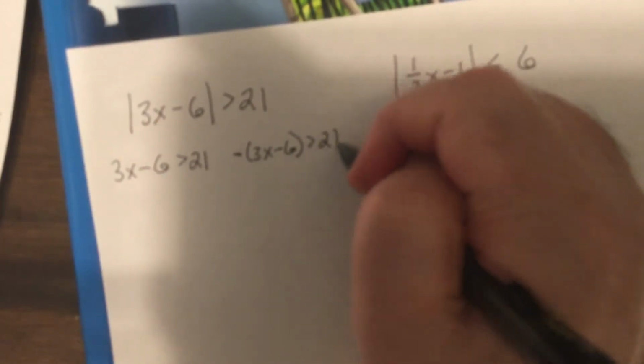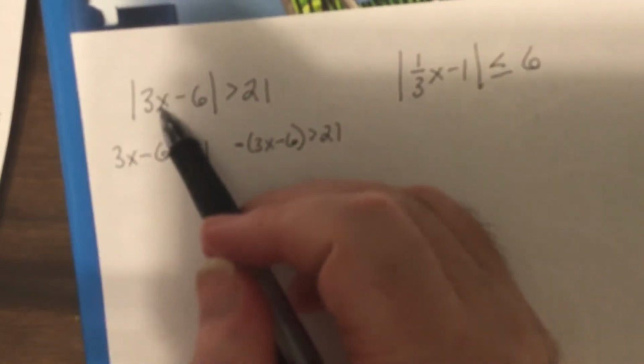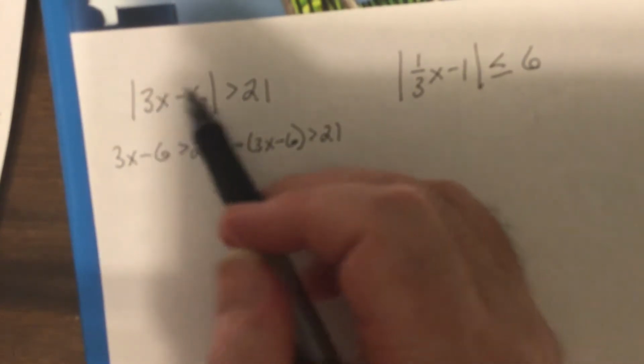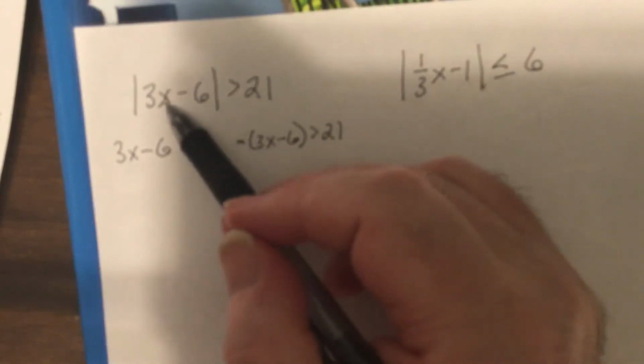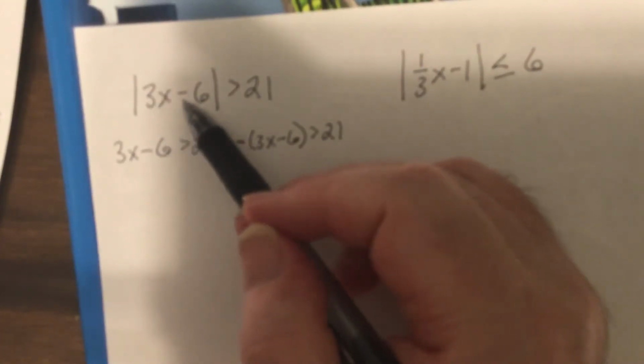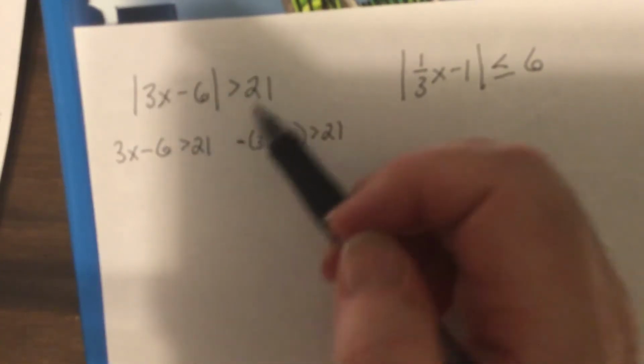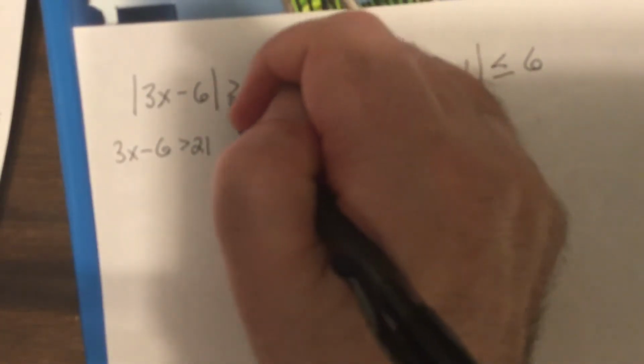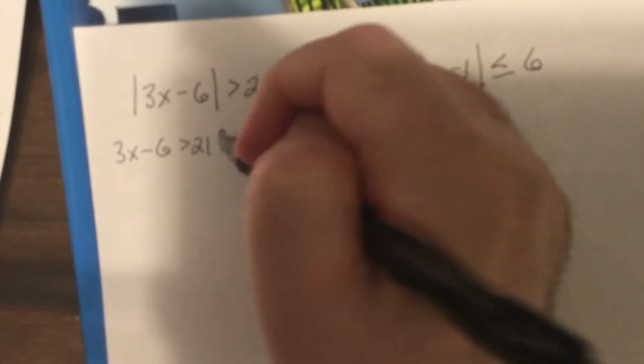So notice what I'm talking about. If the number I put in for x is 10, 30 minus 6 is 24, that's positive. But if x was negative 20, it'd be negative 60 minus 6. Now you've got a negative. So you've got to take care of both cases. Now it's greater than, so it's or.